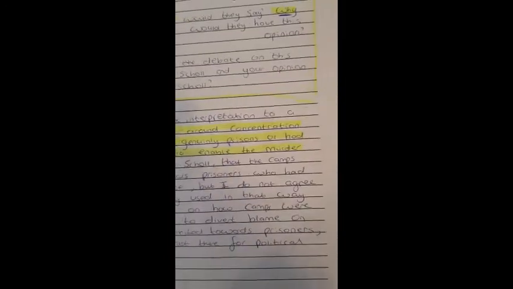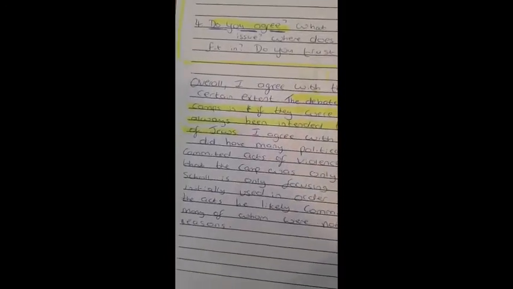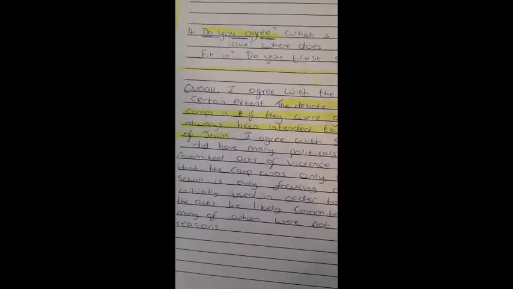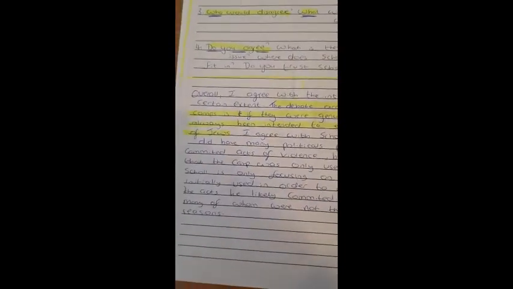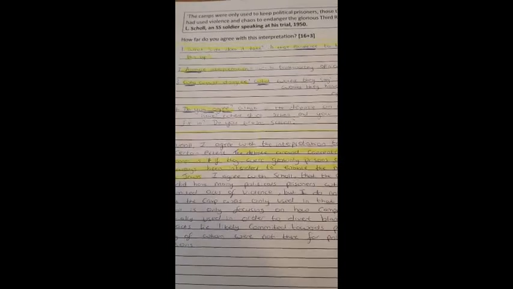So, overall, I agree with the interpretation to a certain extent. That's probably a good way to start your conclusion. The debate around concentration camps is if they were genuinely prisons or had always been intended to enable the murder of Jews. So that's the debate that Scholl is making us think about.